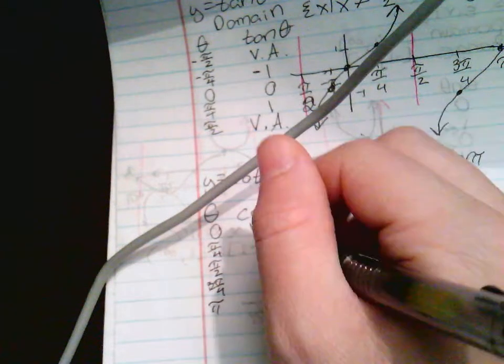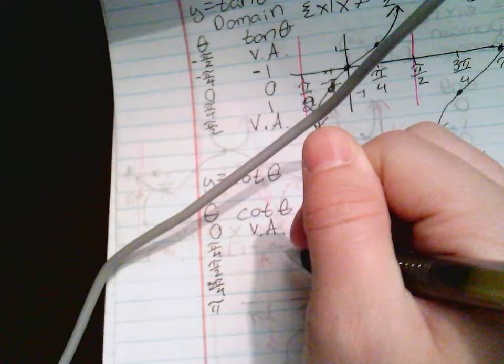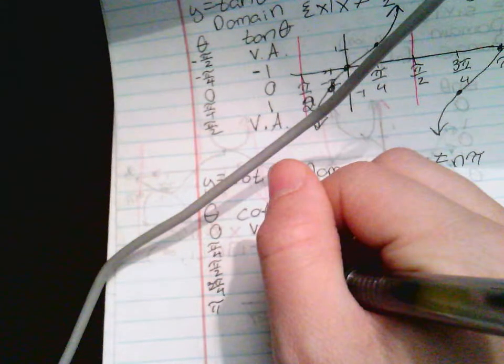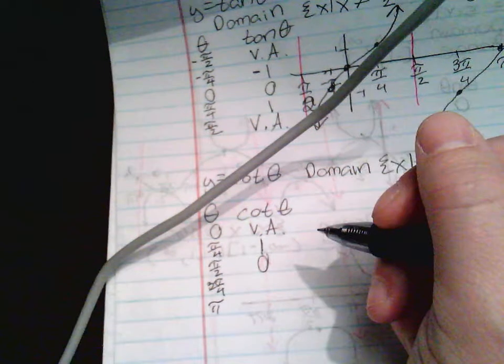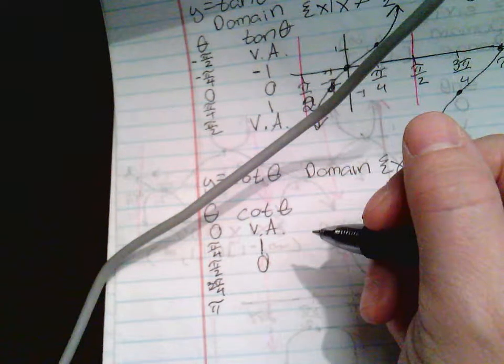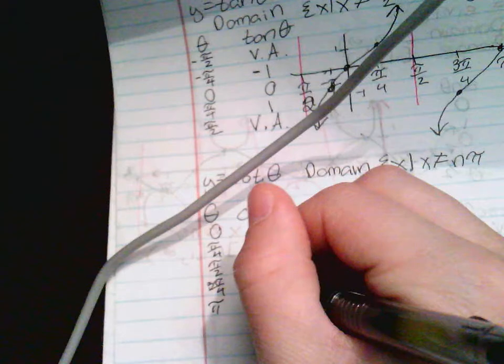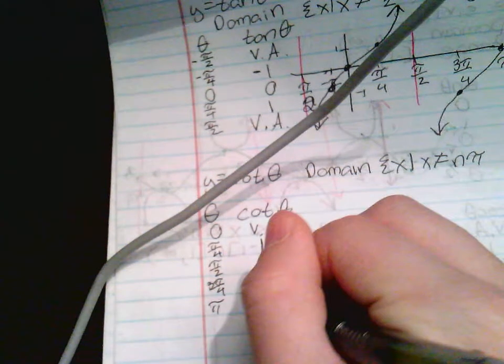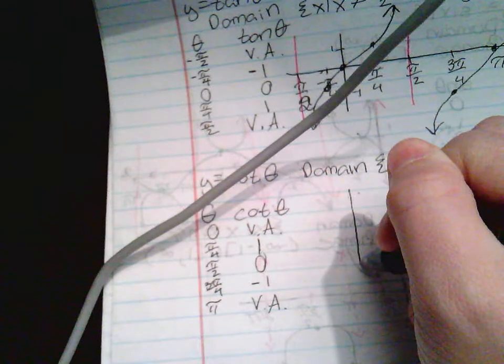Cotangent of pi over 2 is 0, because now we're doing x over y, so 0 over 1 is 0. 3 pi over 4 is going to be negative 1, and pi is going to be a vertical asymptote. So you have pi over 4, pi over 2, 3 pi over 4, and pi.